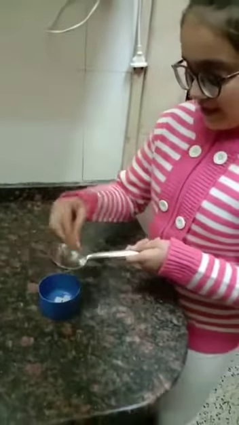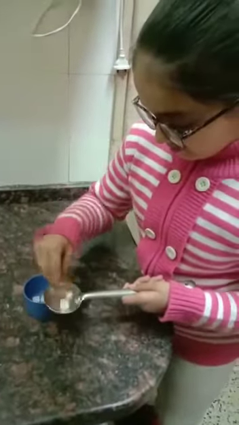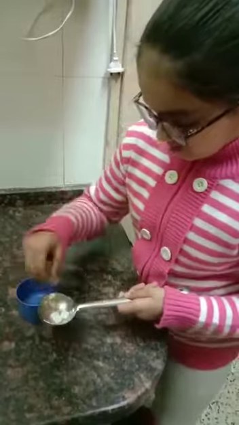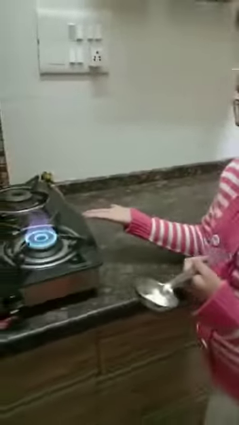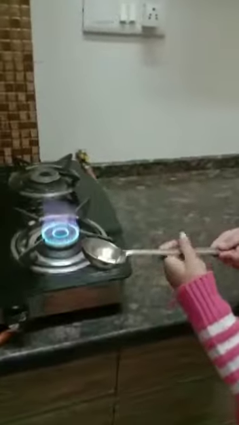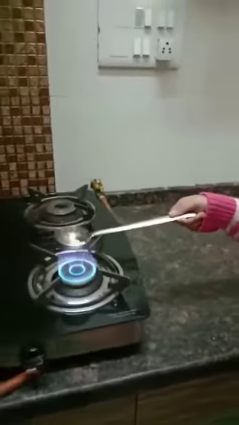I will put some camphor cubes in the serving spoon. This is the serving spoon with the cubes of camphor. Now I will heat it on the gas, but do not do this without adult supervision. I am doing this with my mother only.